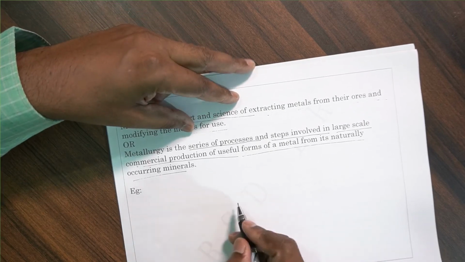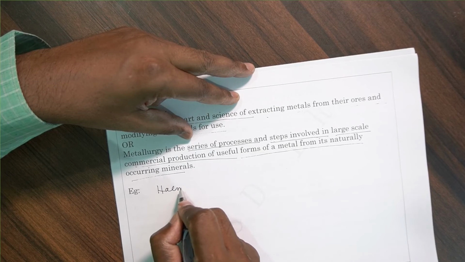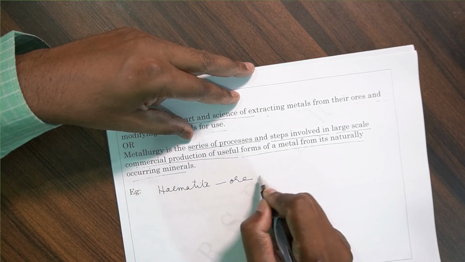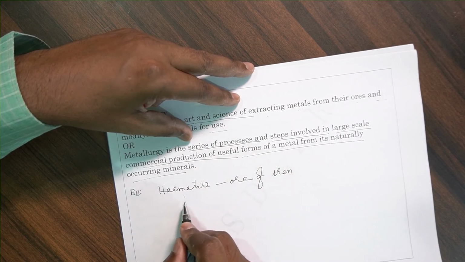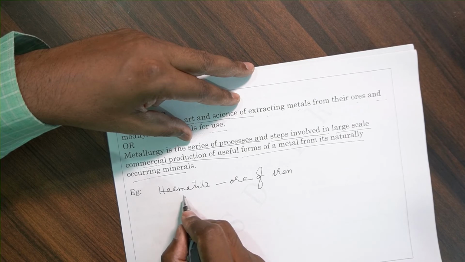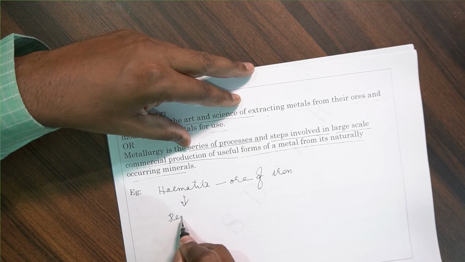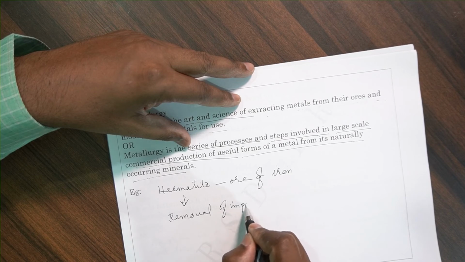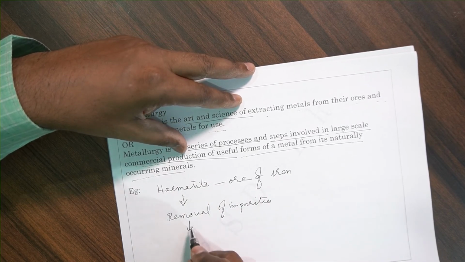Okay, example, if you have hematite, hematite is an ore of iron. Okay, ore of iron. So it contains impurities. It is extracted, it is taken, and then it is powdered. The impurities are removed. Removal of impurities, okay, earthly impurities, and then it is reacted.